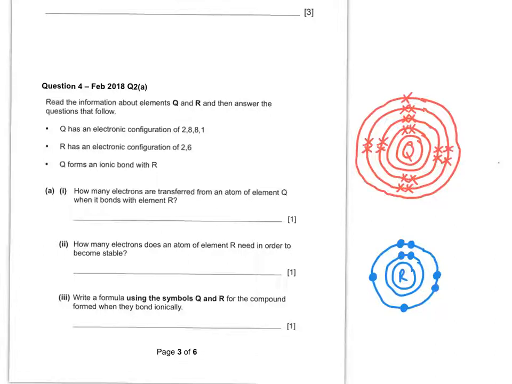And we're told importantly here that Q forms an ionic bond with R, so that's taking us back to unit 1.2. And we know that in ionic bonding we see the transfer of electrons from metal to non-metal. Okay, so part A, part 1 asks how many electrons are transferred from an atom of element Q when it bonds with element R. So we're having a look at atom Q here, and we're having to think how many electrons are transferred from this atom.